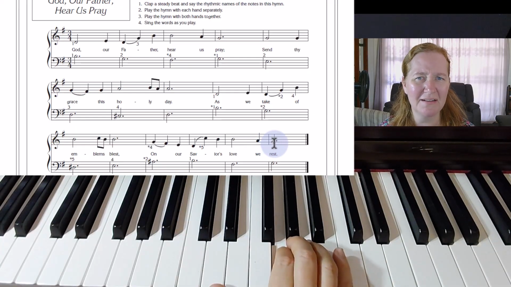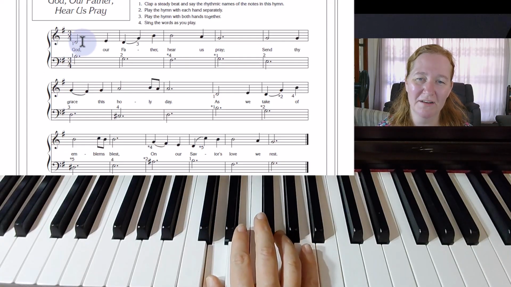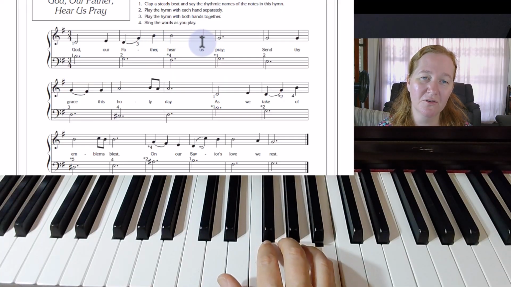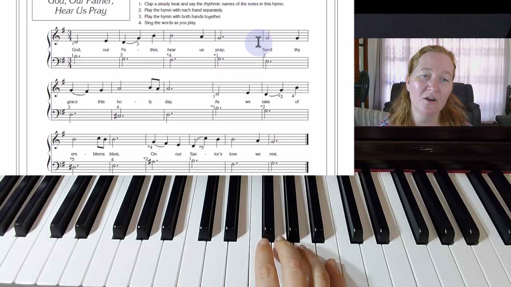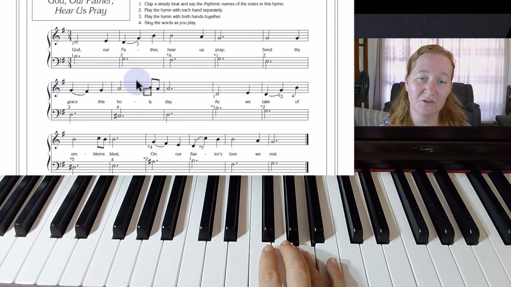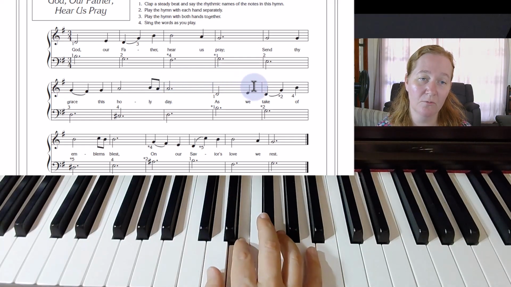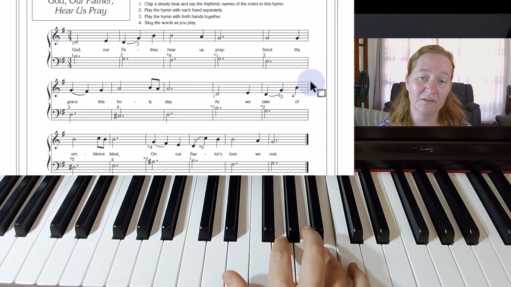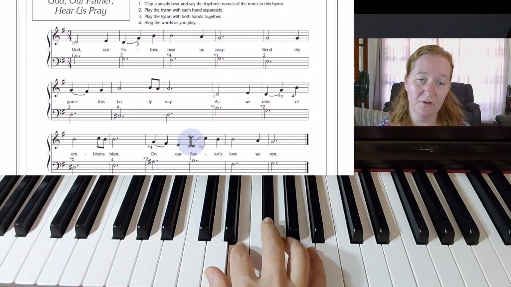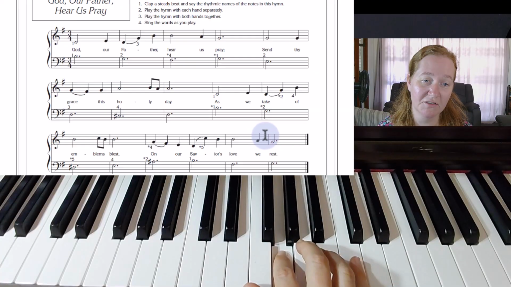Okay, so you can probably hear the melody coming out there, but let's now do it with the proper rhythm so you can hear how it should be. 1, 2, 3, 1, 2, 3, 1, 2, 3, and so on, counting through the whole right-hand part.